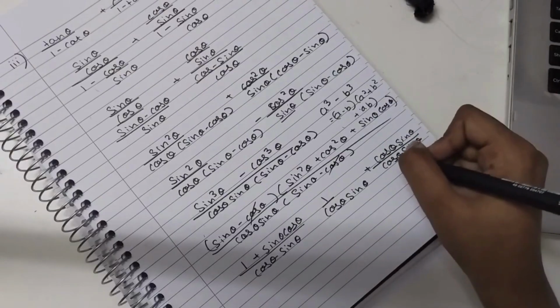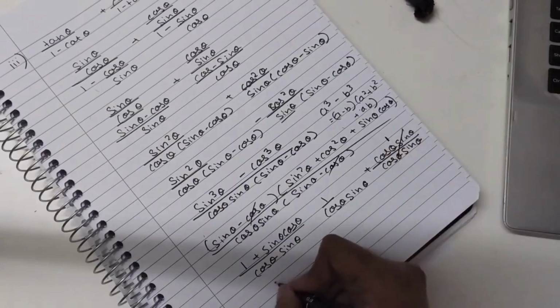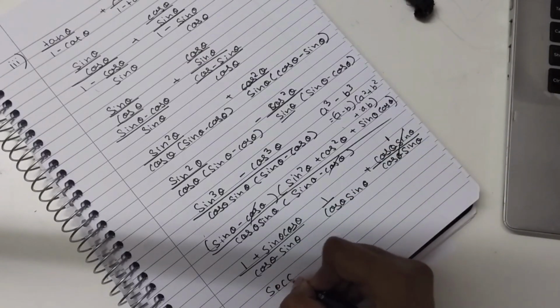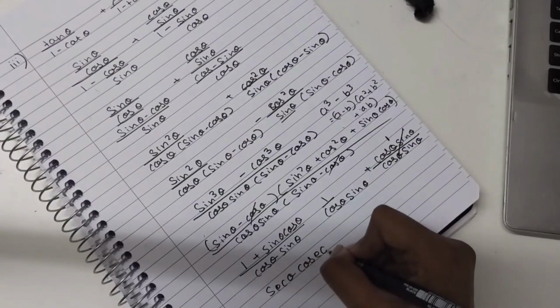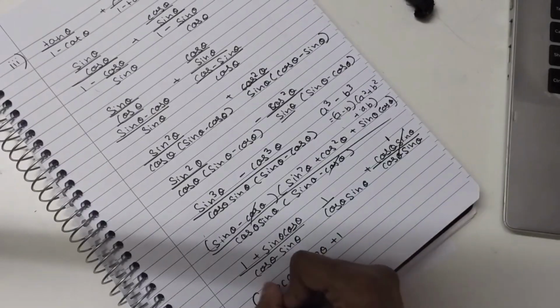So cos theta sine theta will get cancelled, so it will equal 1. So 1 by cos theta sine theta is basically secant theta times cosecant theta plus 1. And this is what they're asking us to prove.